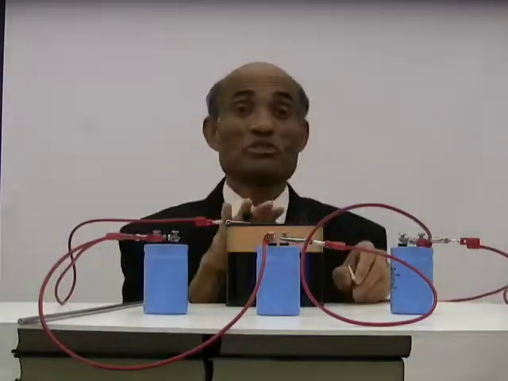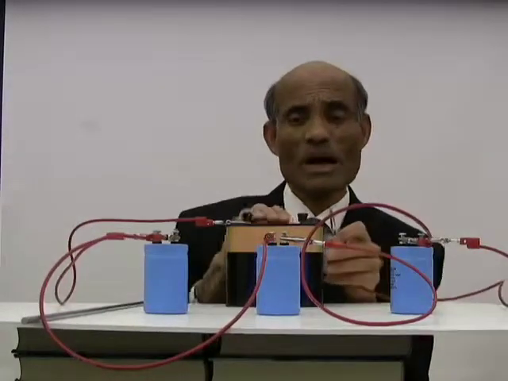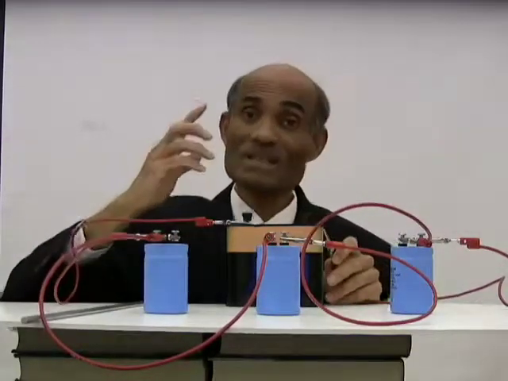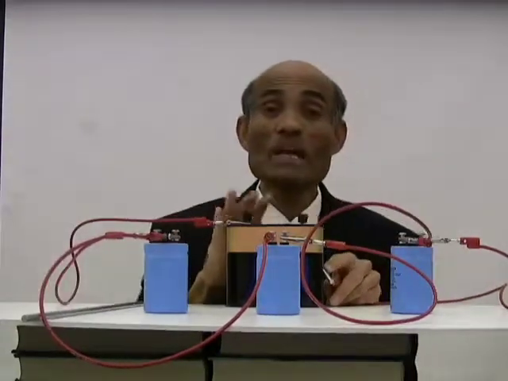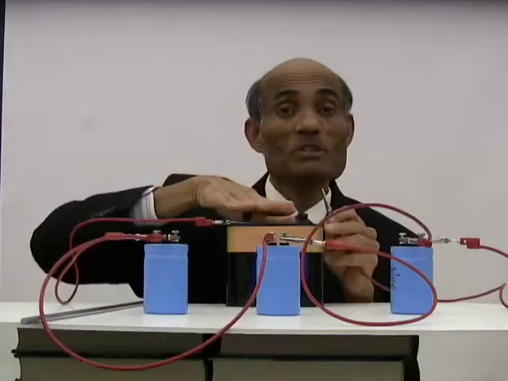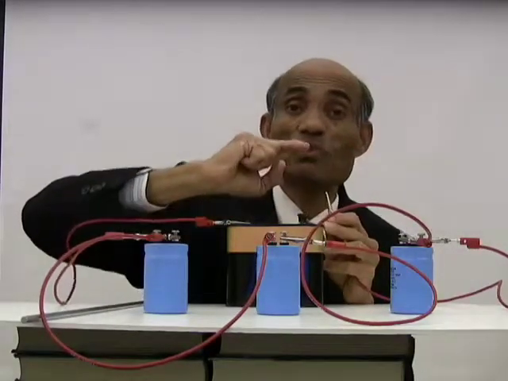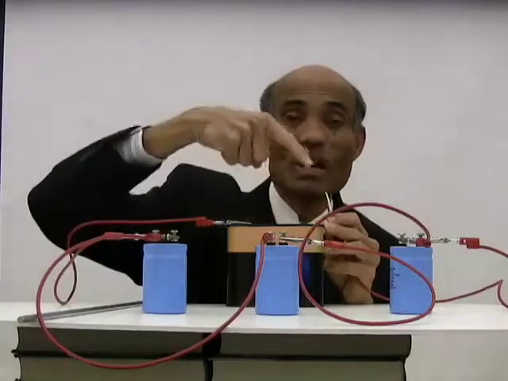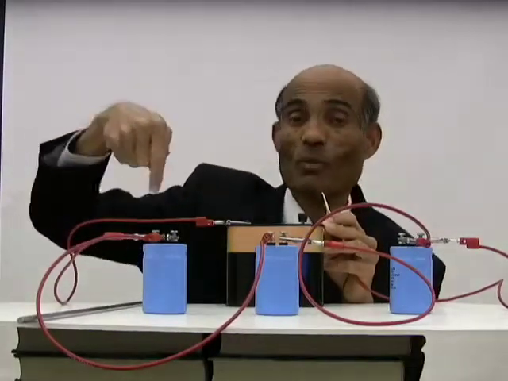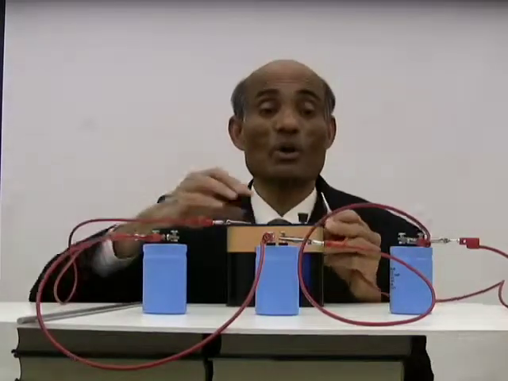And now, this is a bike battery, and most of you know it is 6 volt. So I have applied a potential difference of 6 volt. What does that mean? Volt means joules per coulomb. In other words, when this battery is connected, the amount of work done to move 1 coulomb of charge from one end of the circuit to the other will be 6 joules. 6 joules per coulomb.